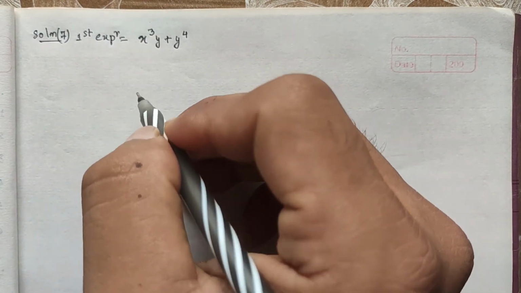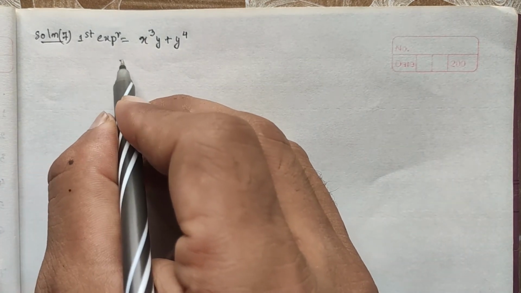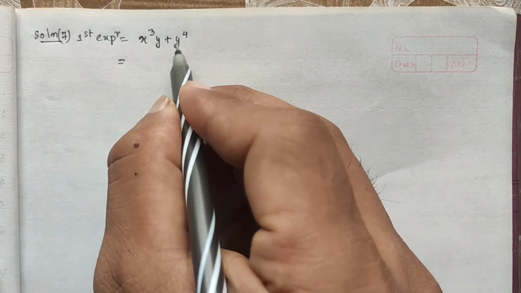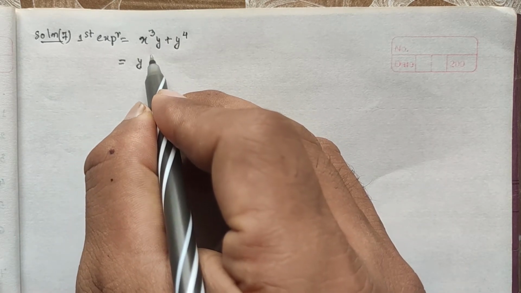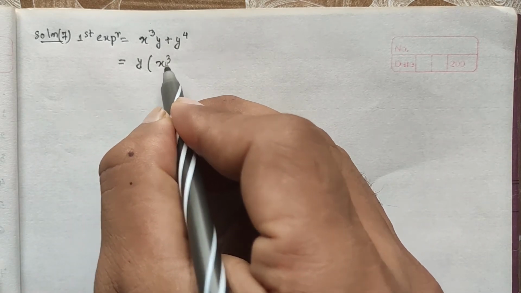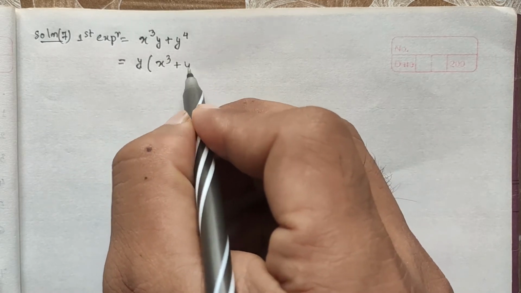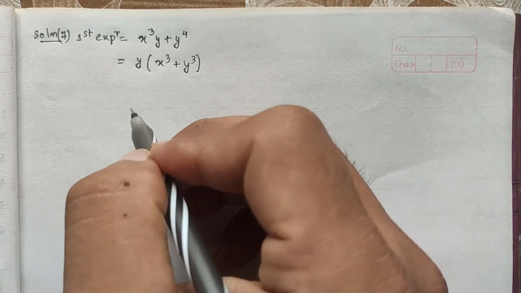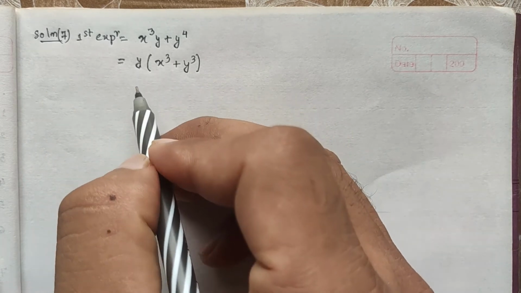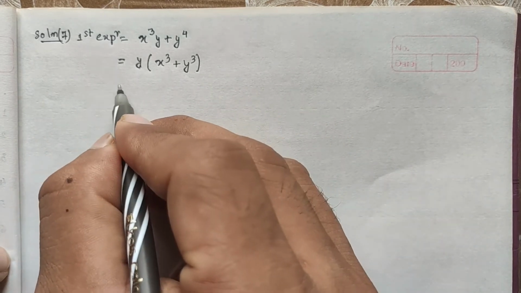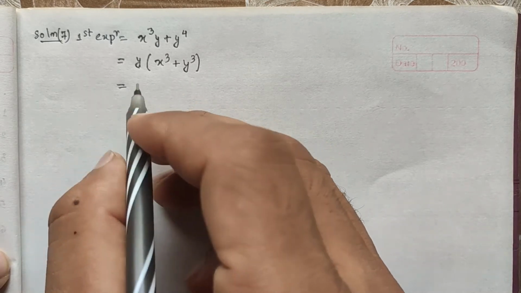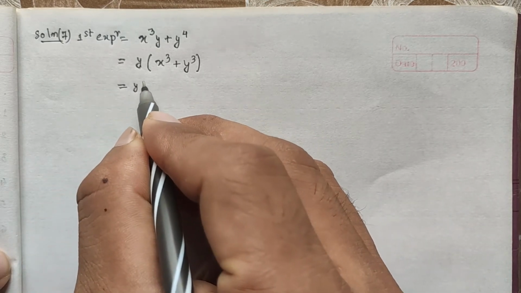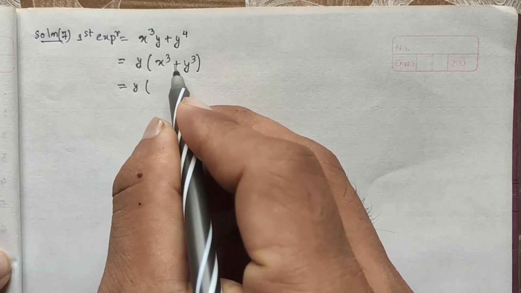So let's write it in factorized form. For it we have to solve it. Are you seeing anything common? Yes, first we will take out the common ones. So y is common, and here x cube plus y cube remains. As we have taken out y, now again we can factorize x cube plus y cube, which is in the form of a cube plus b cube.